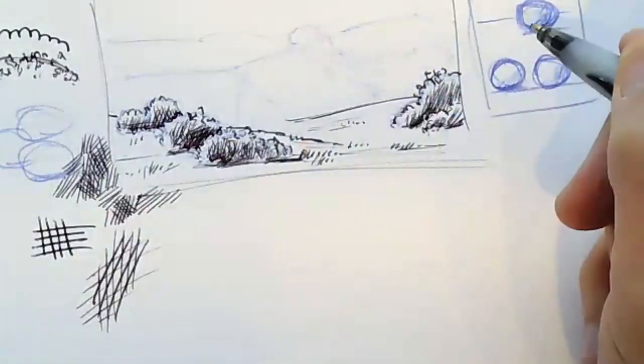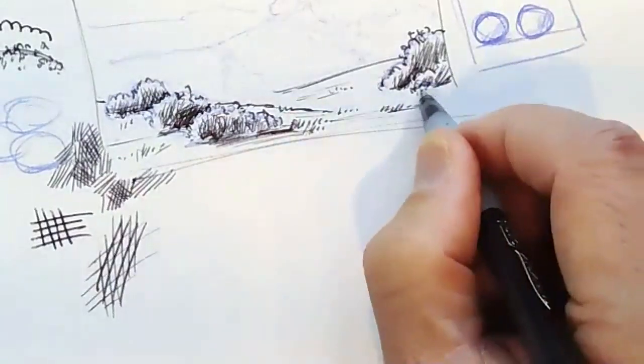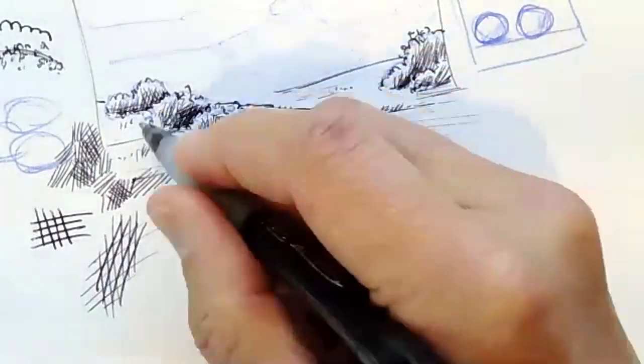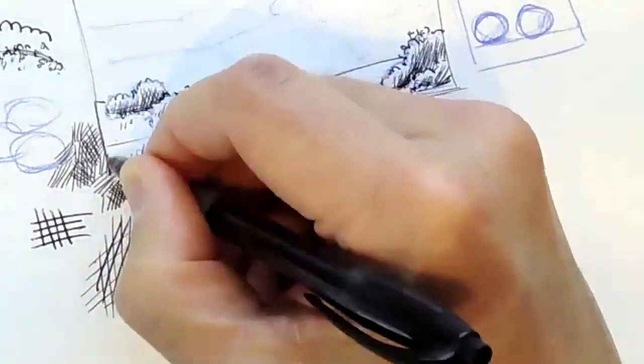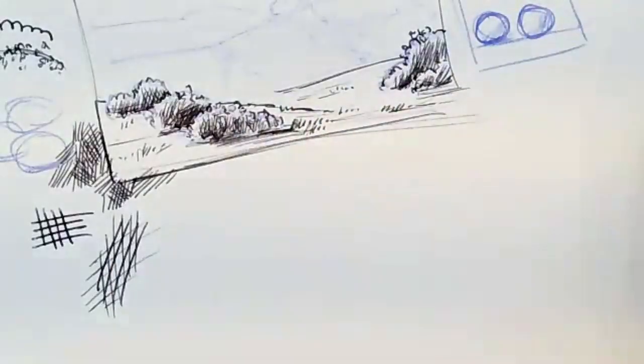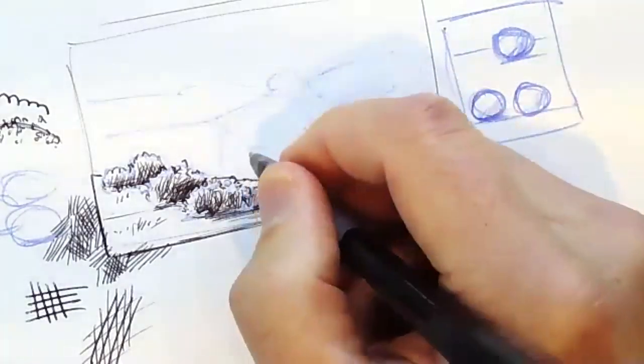Now, if I want to be even more explicit about the size of the things that I'm seeing here by these little bushes, I need to give somebody a reference, some scale.